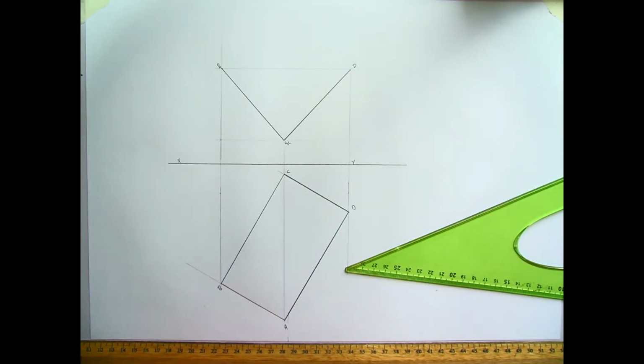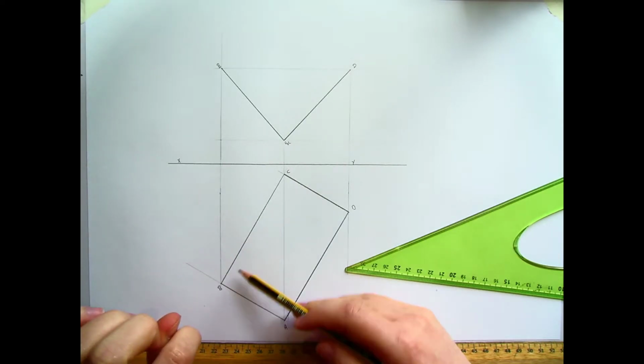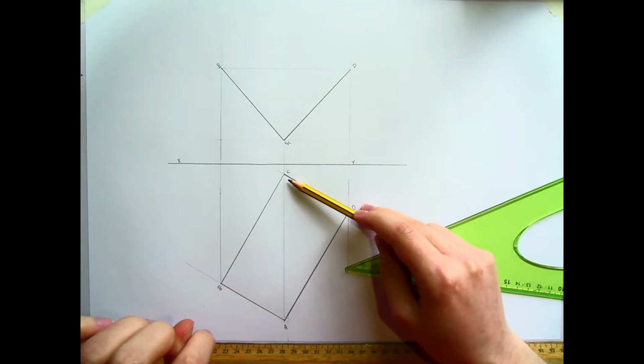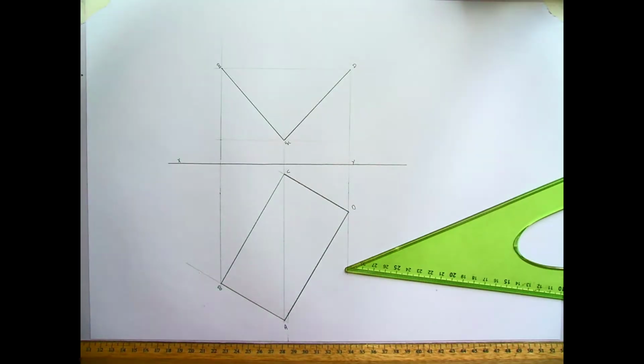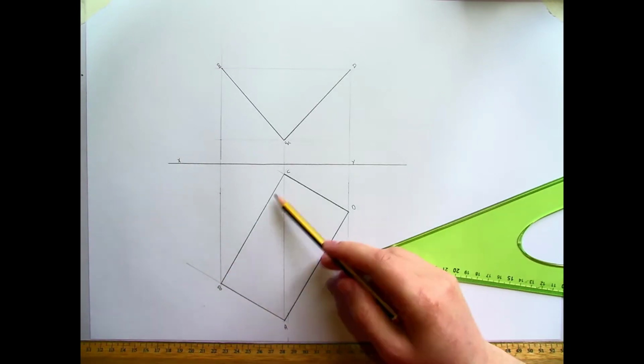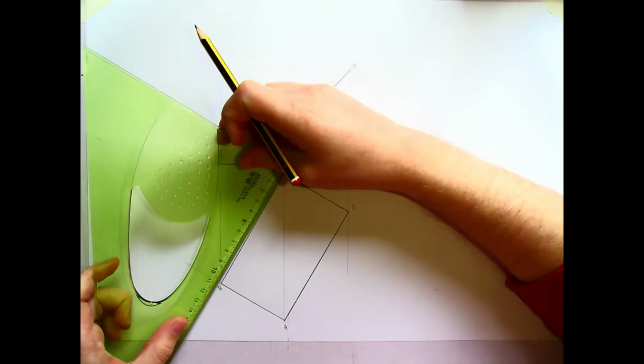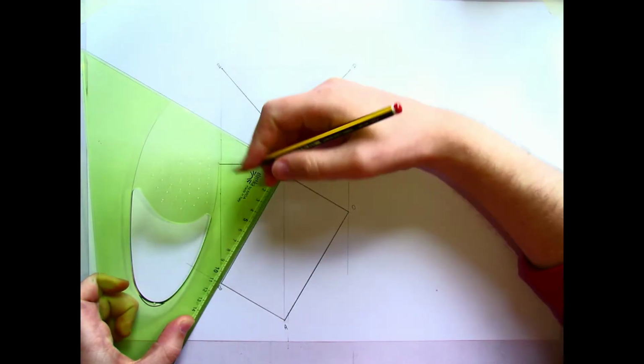Now I need to find the generatrix lines, the lines that are going to form my curve. So they've divided this up into 5 equal parts. So that's what I'm going to do. I'm going to divide 5 equal parts along this line and along this line. So this line here, when measured, is divisible by 5. So I'm going to mark that off into 5 equal sections.